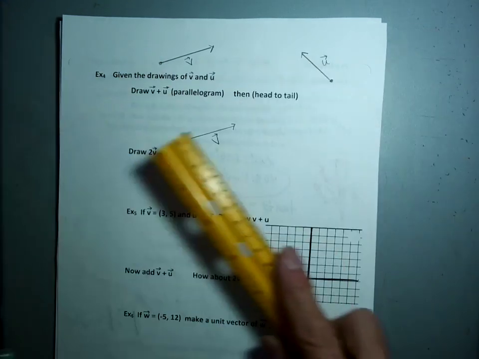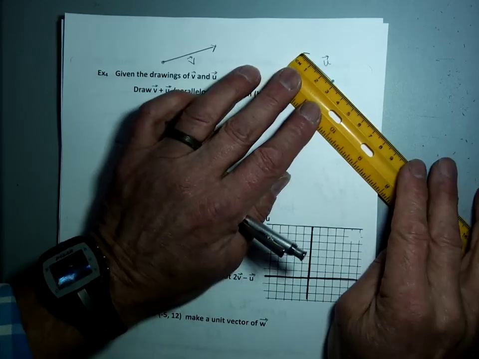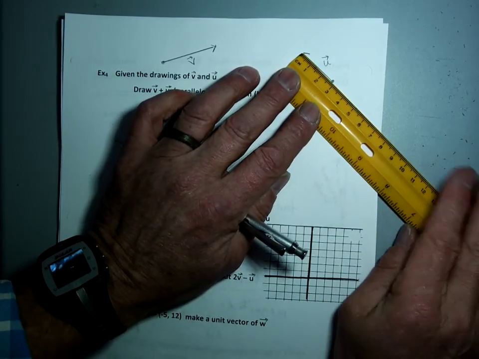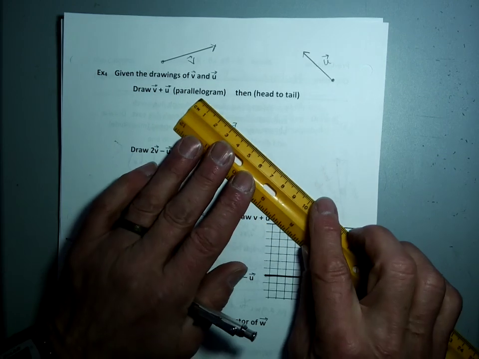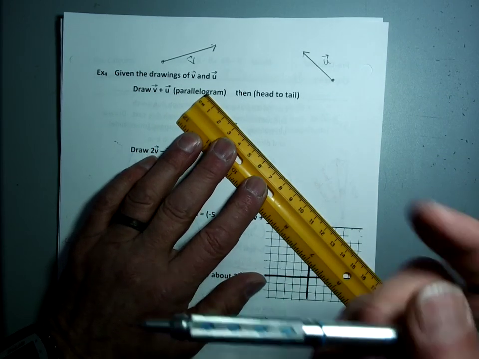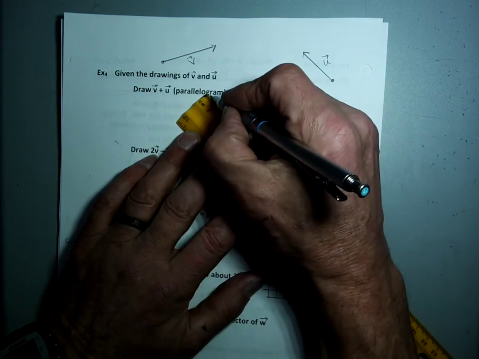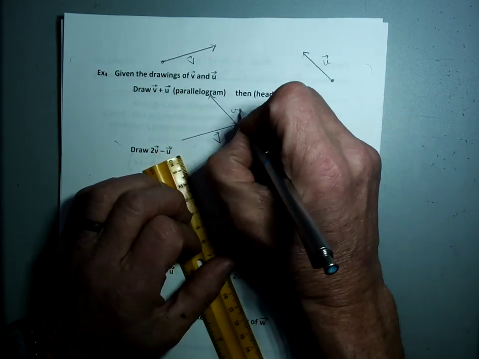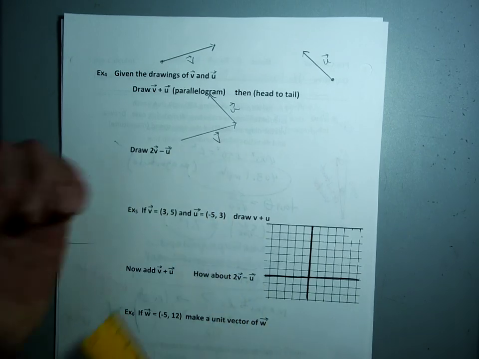Okay, and it's about 2.8 maybe. Did you get 3? 3 seems easier. Okay. There's U. But that's not my answer, okay?